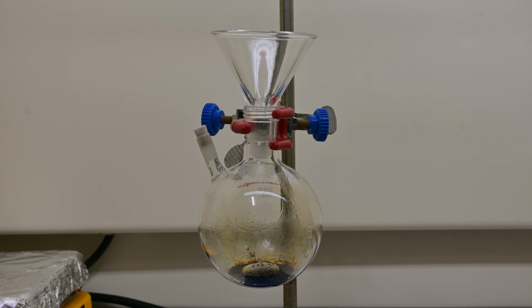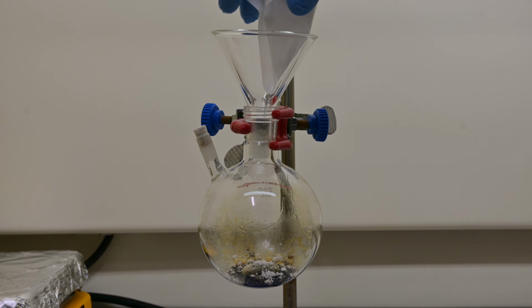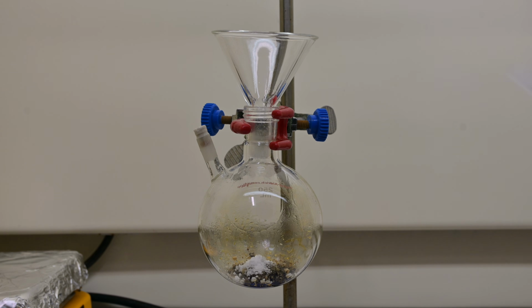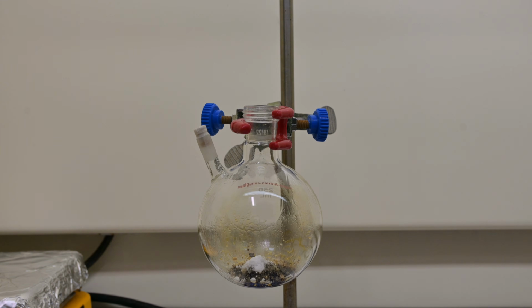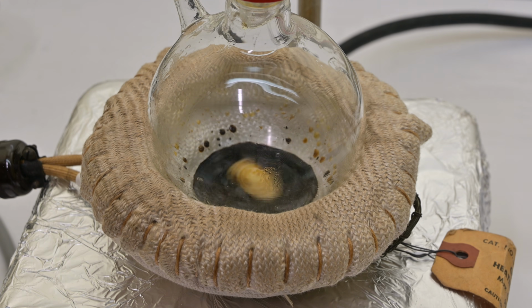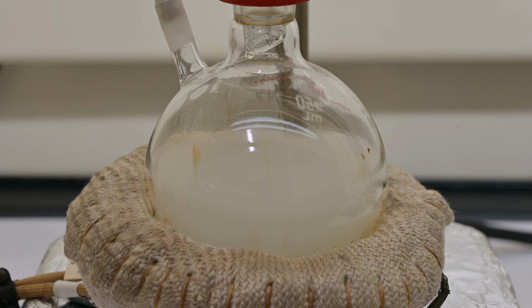Since some unreacted anthracene might still be lurking in the mix, we cool the solution down a bit and add 2 grams of maleic anhydride. Then bring it back up to temp and let the mixture reflux for about 15 minutes. This step forms an anthracene maleic anhydride adduct that essentially scavenges any leftover anthracene.